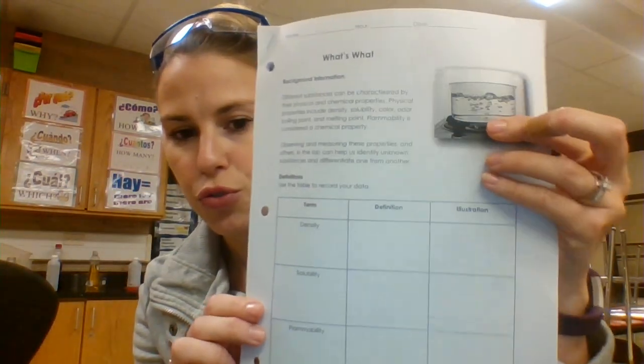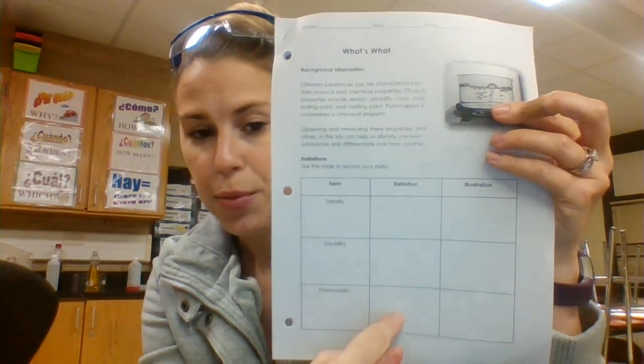So, what I need you to do first is write down the definitions here. So, density. Your definition should include something about how it's the relationship between the mass, how much matter's packed inside, and the volume, how much space the substance takes up. So, density is basically how tightly packed are those molecules or atoms inside of this substance.